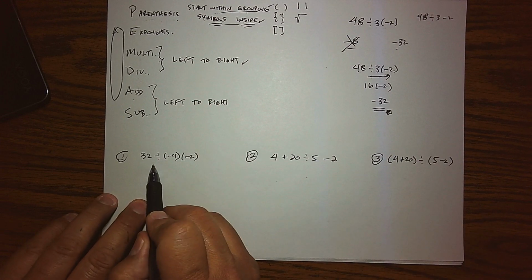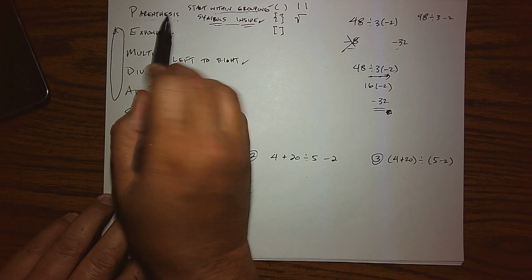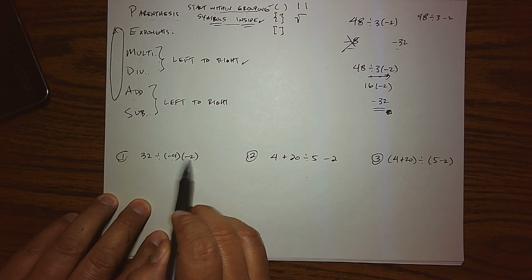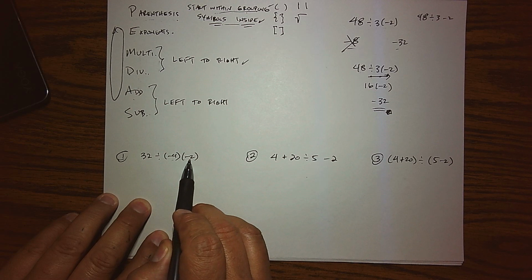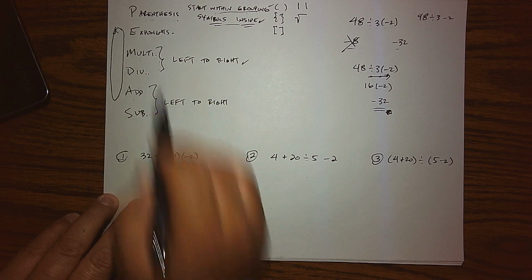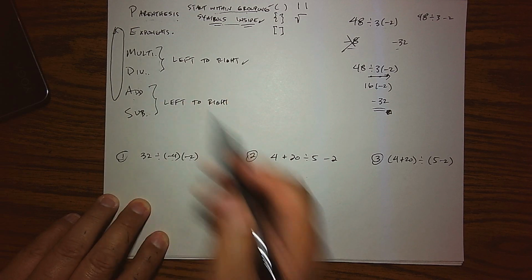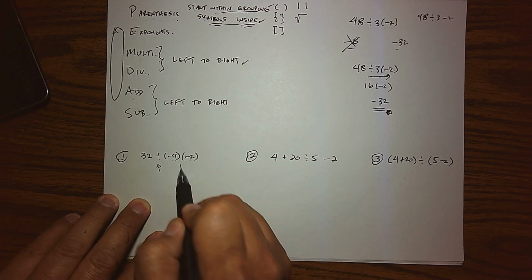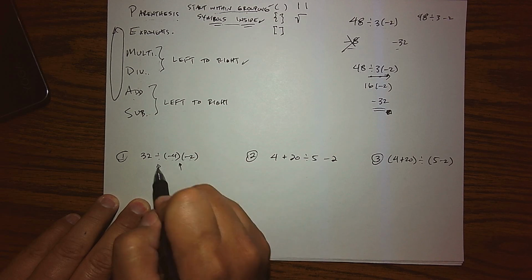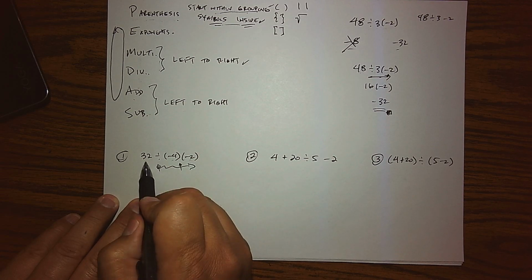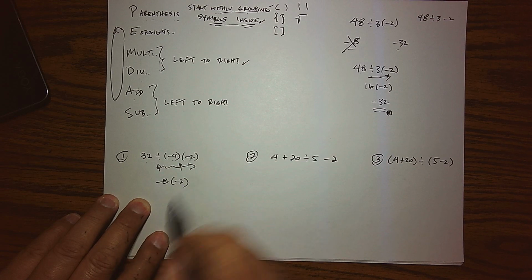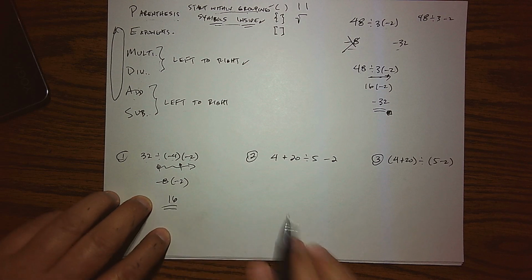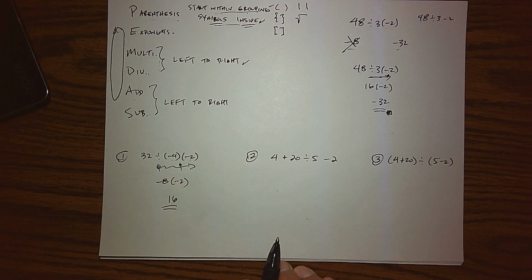But number one, not only do we have a set of parentheses, but we've got two. But there's nothing going on inside of them. We're just talking about the number -4 times the number -2. So since there's nothing going on inside, we just keep going forward. Exponents, there aren't any. Multiplication and division, well, there's a division and there's a multiplication. So what takes over? Left to right. 32 divided by -4 would give us a -8. And then when we multiply that to -2, the correct answer for that expression would be 16.